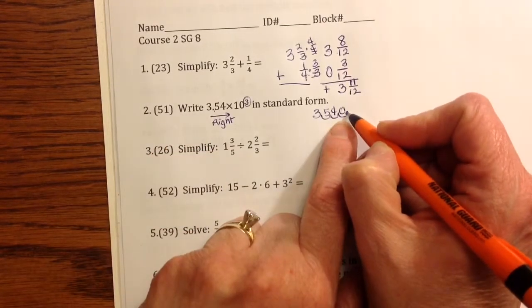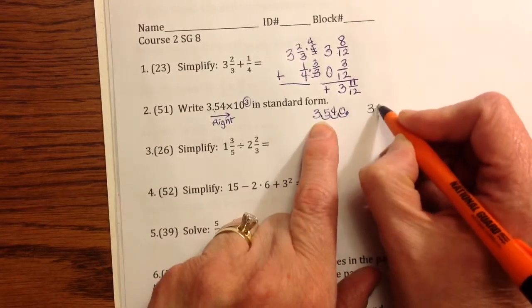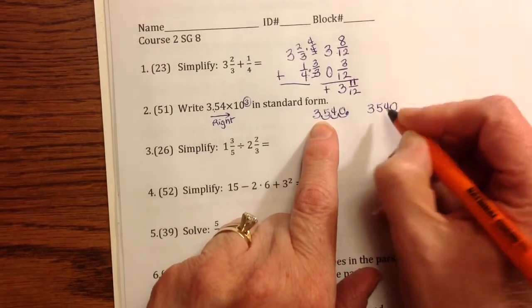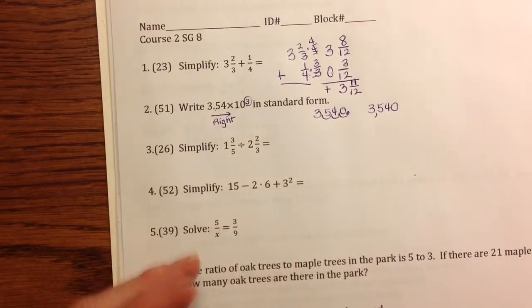Now here's where my decimal point is, so I'm going to write that 3,540. If you want to put the comma, you're welcome to. You don't have to.